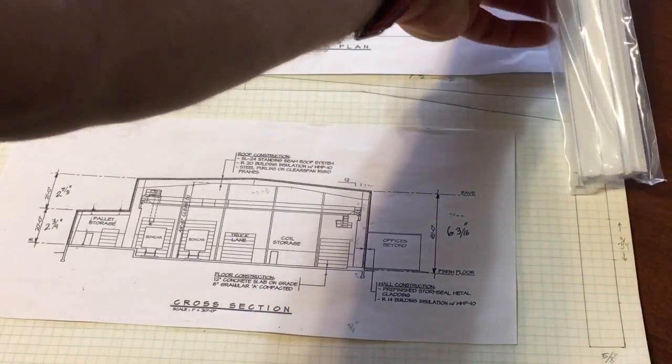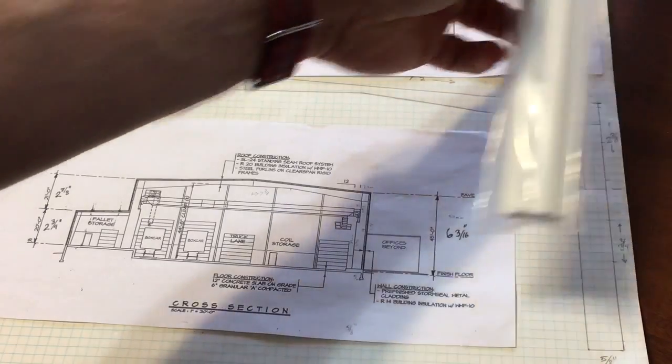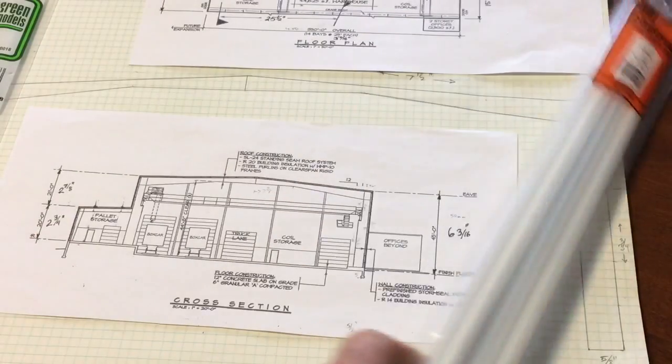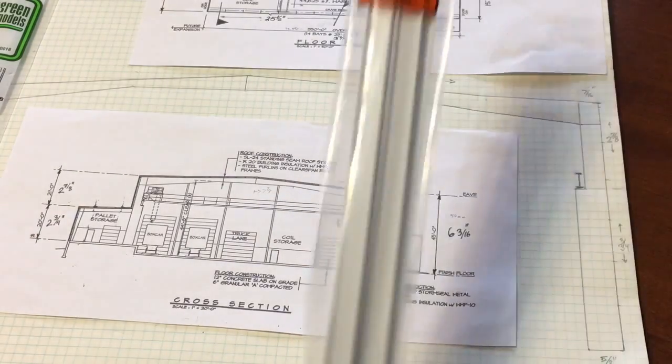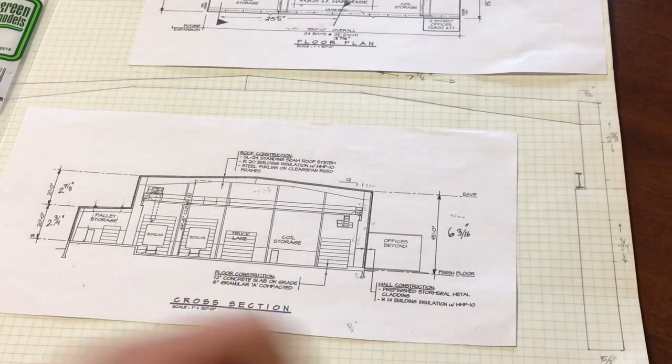So again, I can use the 7/16 of an inch width to finish up the top third of each column. So I picked up 2 packages of the 5/8 and 3 packages of the 7/16, and I think that will do for all the columns in the main structure.